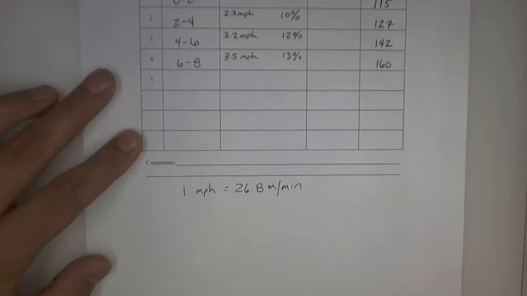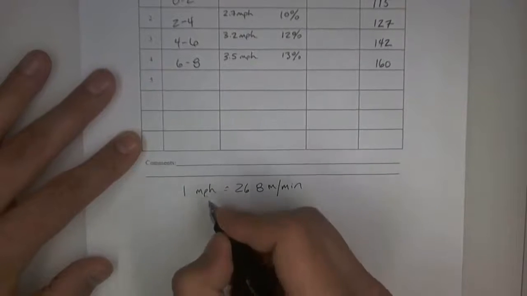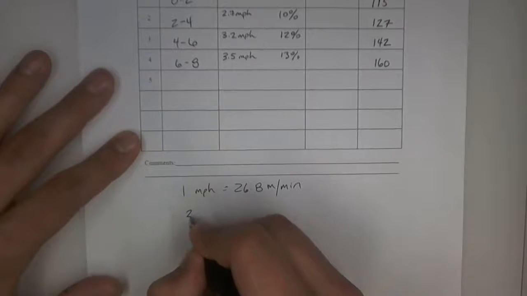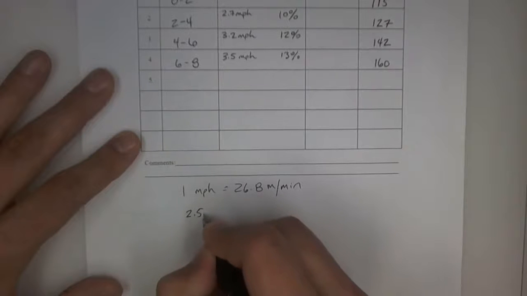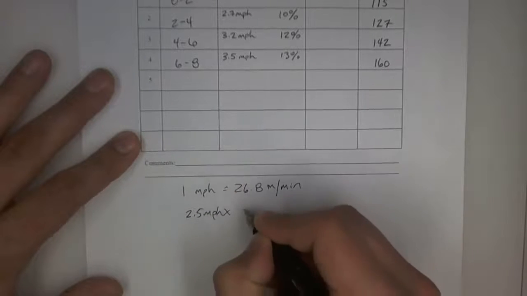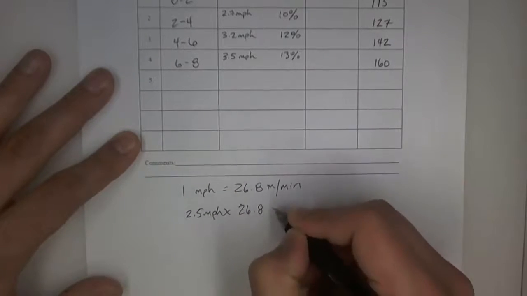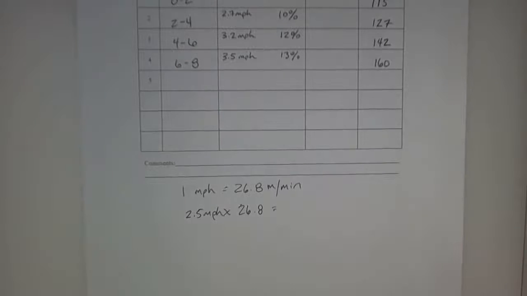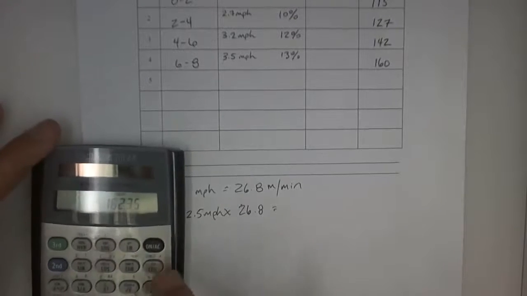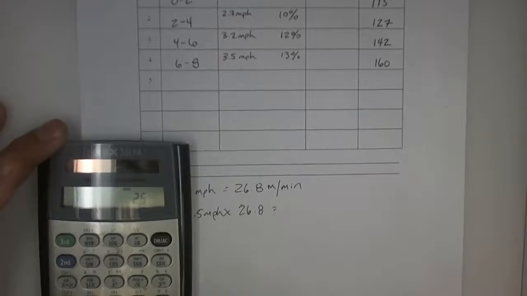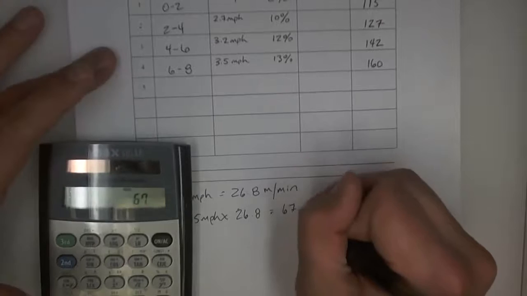So then to calculate each of these in each stage, all we have to do is multiply the miles per hour times that number. So for example, in stage 1, 2.5 miles per hour times 26.8 gives us 67 meters per minute. And we'll follow that.